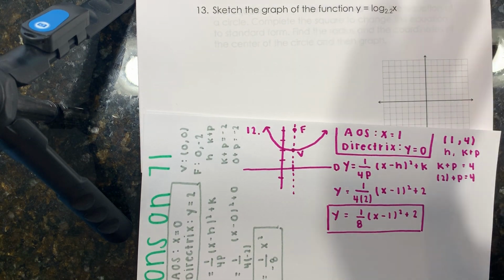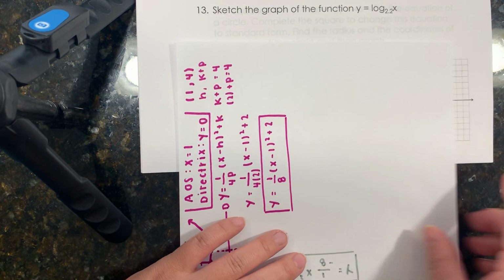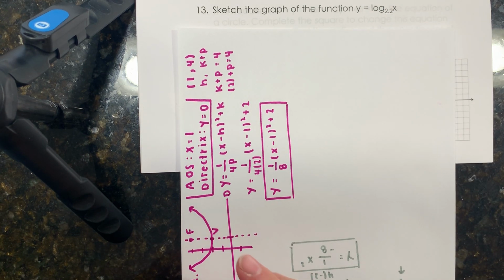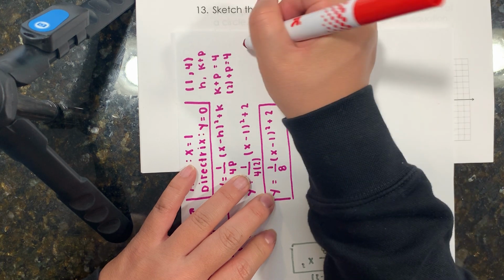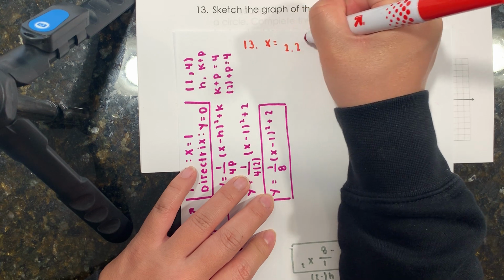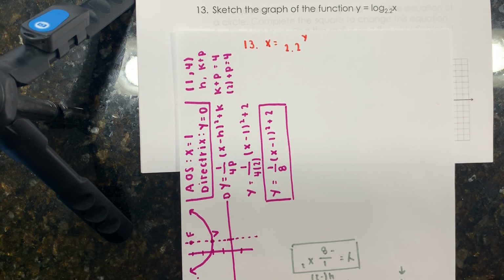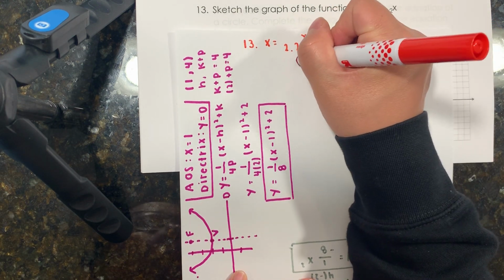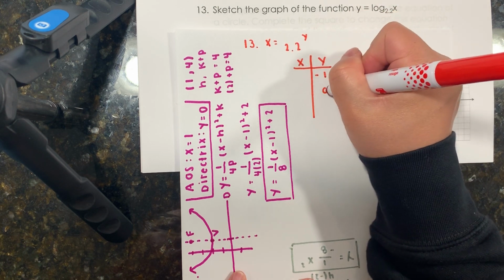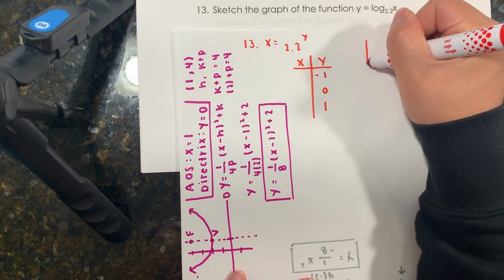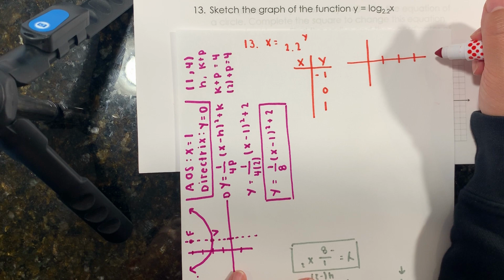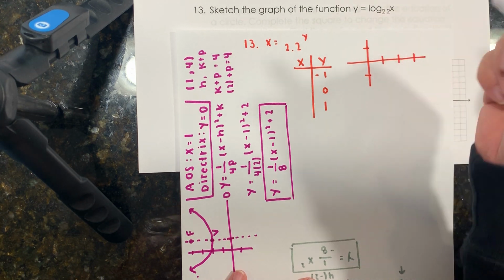So now looking at number 13, we're just going to change the format of this question. This is my log base, this is the number, and then y is your exponent. So when you change the format for number 13, it would be x is equal to 2.2 to the power of y. 2.2 is your base, y will be your exponent. So if I make an x and y chart, I'm going to plug in -1, 0, and 1. Now this is going to be a little tricky because it's a decimal number. But let's just assume it's close to 2.